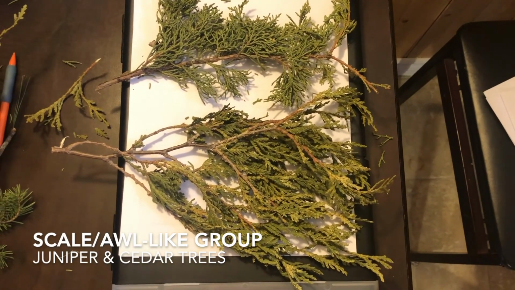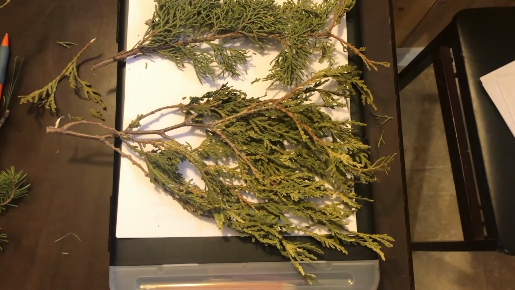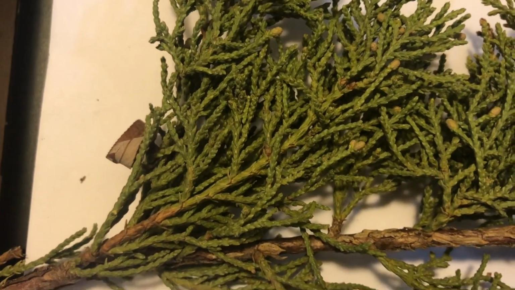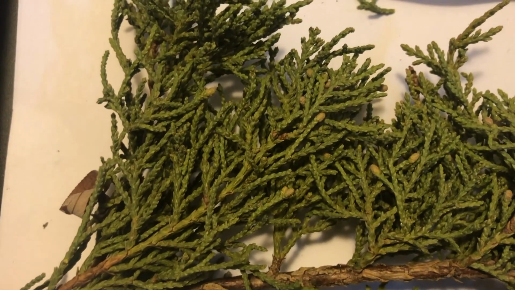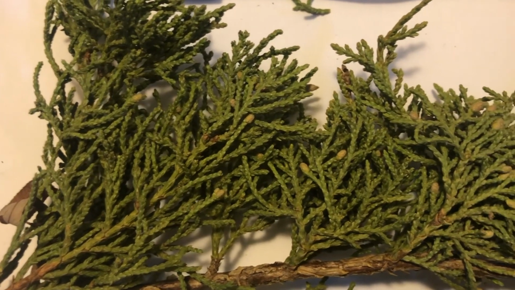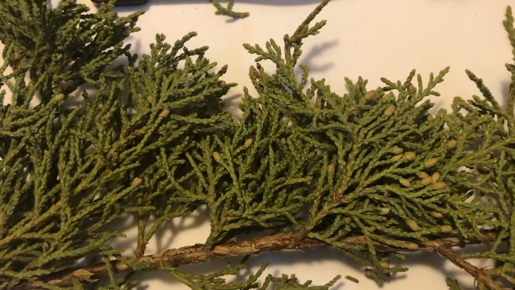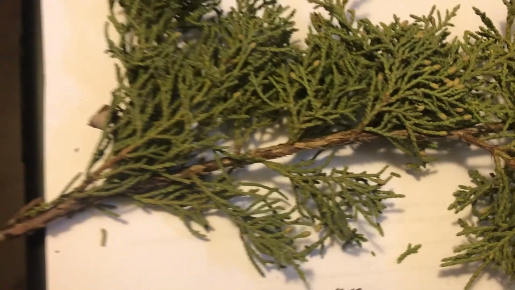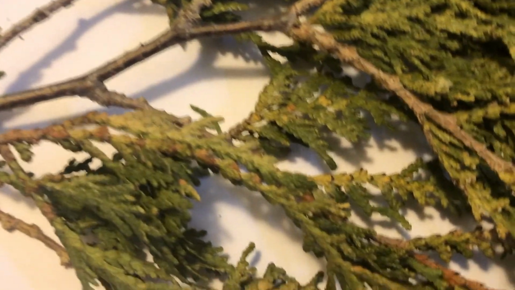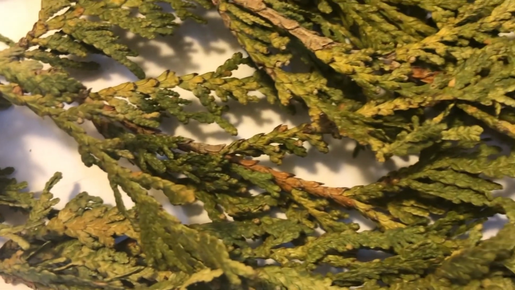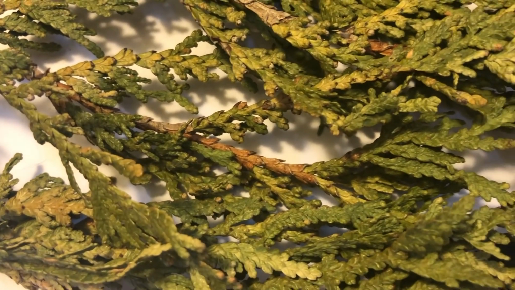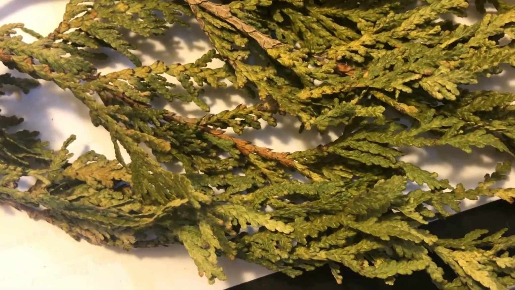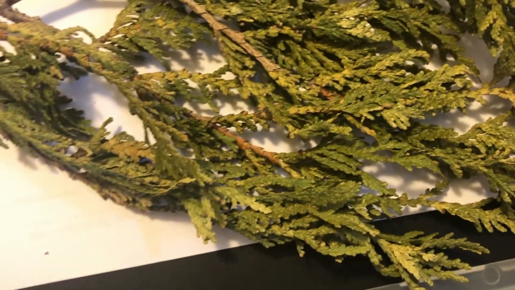So lastly, we have the scale and awl-like needles. So when we get up close here, this is more of a scale-like, and basically it just looks like scales on a fish overlapping the needle. Now you'll see this on an eastern white cedar or a juniper. And then awl-like, if we get closer in here, there's little spiky bits, that brown bit there. Now, with a lot of juniper species, there's kind of a mix of scale and awl-like needles.